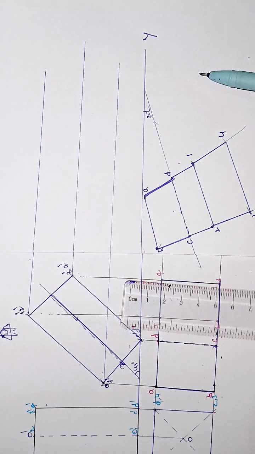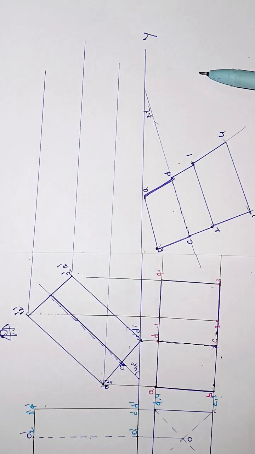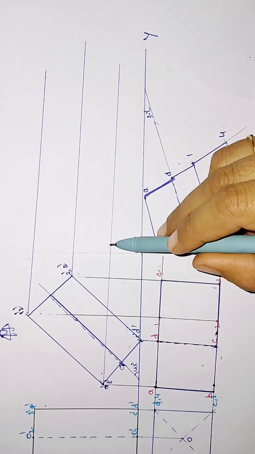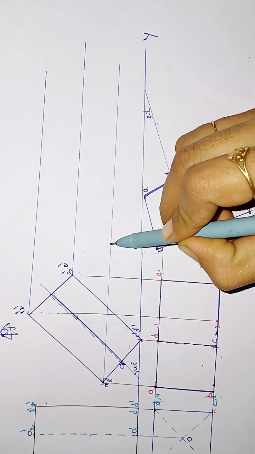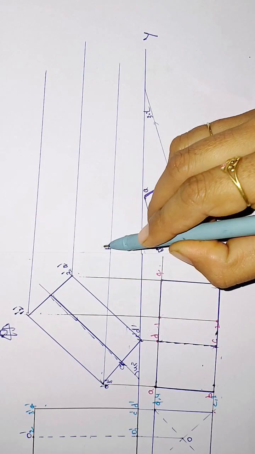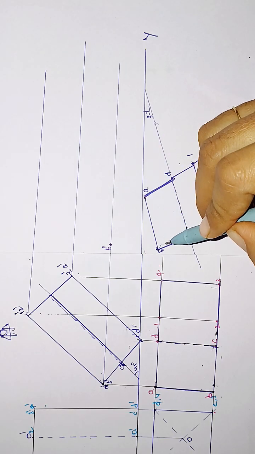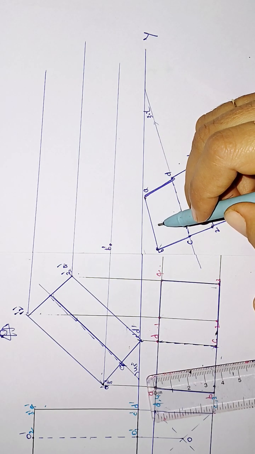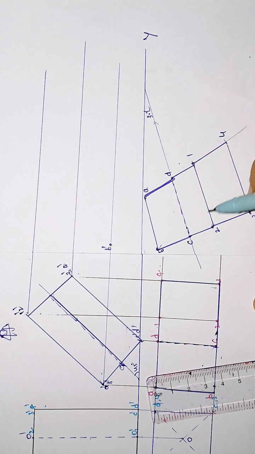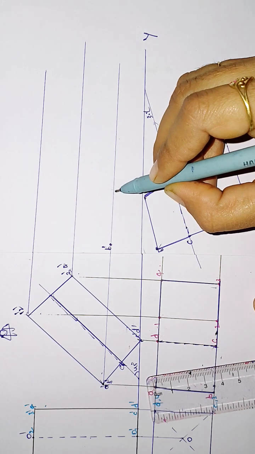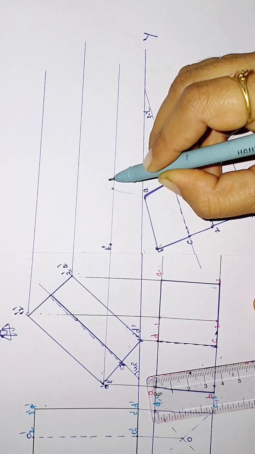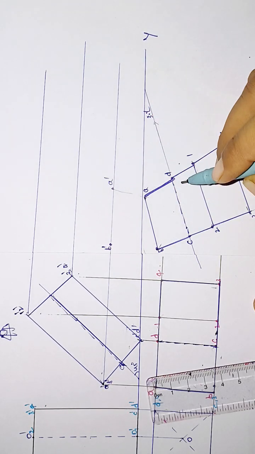You have to mention the B point where the vertical line and horizontal line coincide, here, B prime. Similarly, where is the place of A? You have to mention A on the vertical line, and the horizontal A prime.